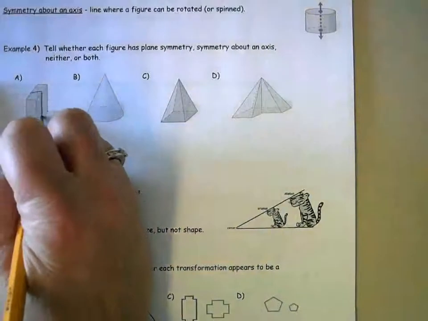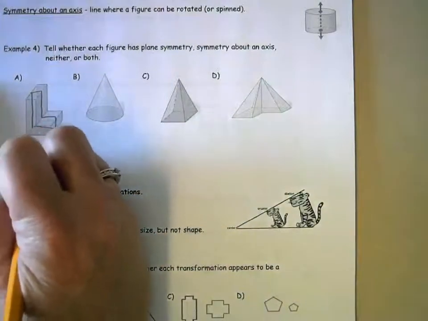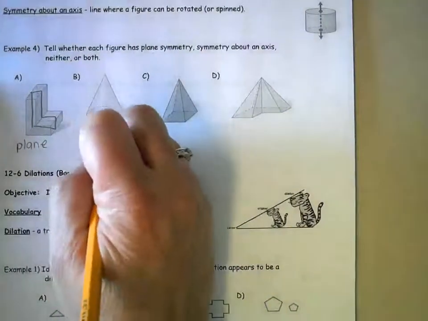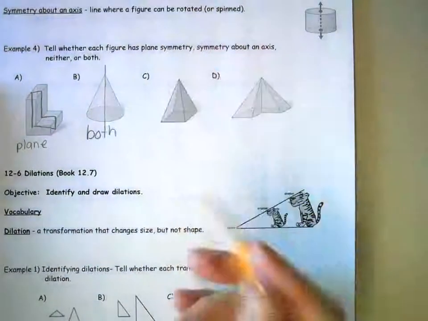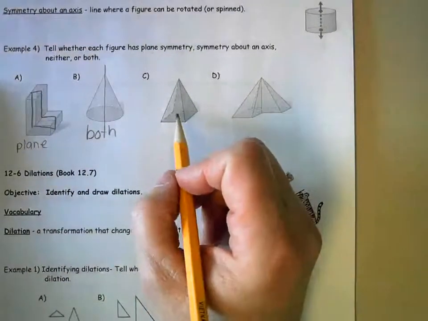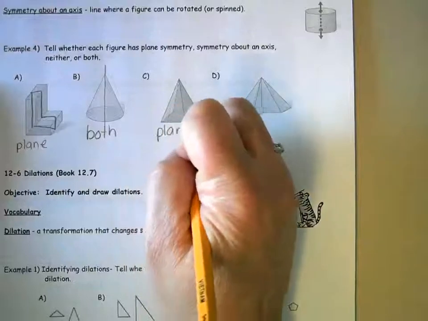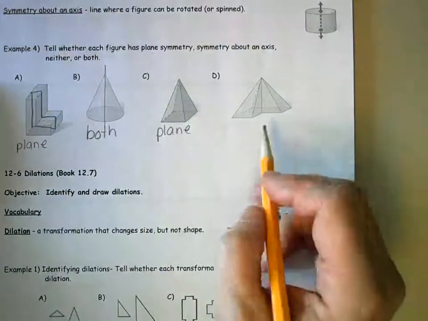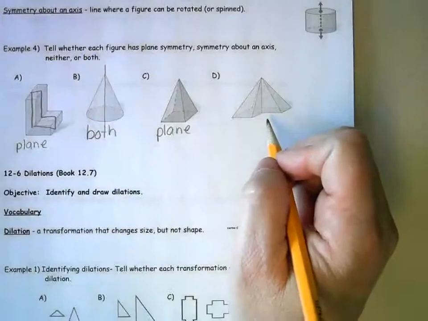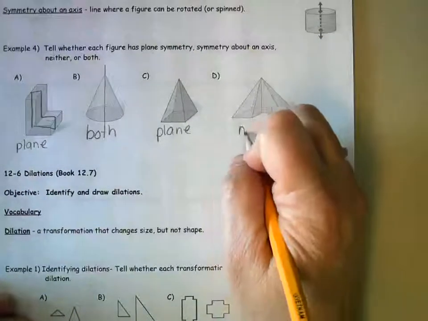Letter A, that would be plane symmetry. We have kind of a front half and a back half. So that would be plane symmetry only. Letter B would be both, because you could cut that in half and have the left side match up with the right side, and you could also rotate it about an axis. Letter C, you would have plane symmetry because you could cut that in half. And letter D, we don't know whether any of these sides are equal, so nothing really matches up, so there is no symmetry here.